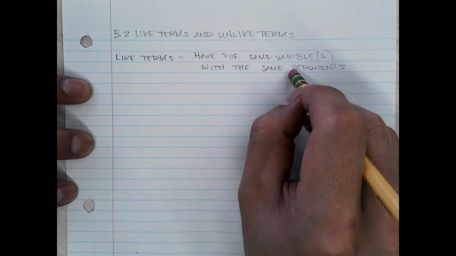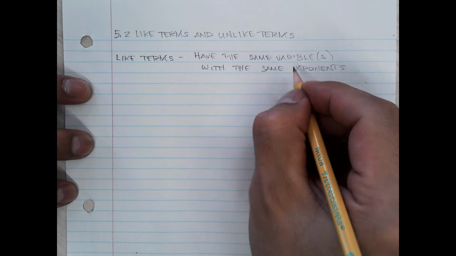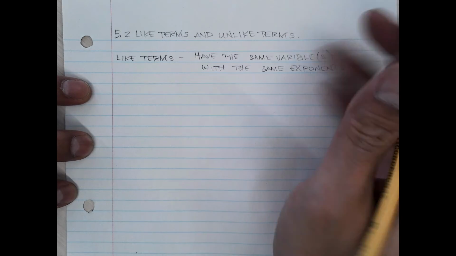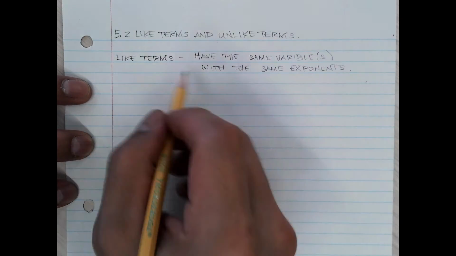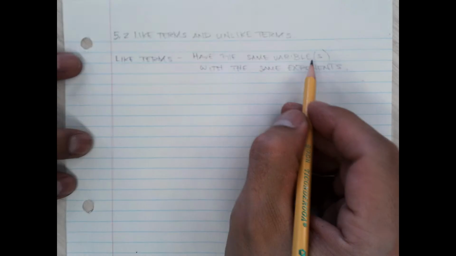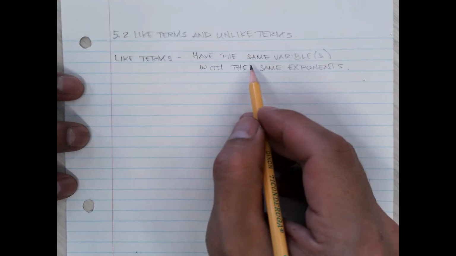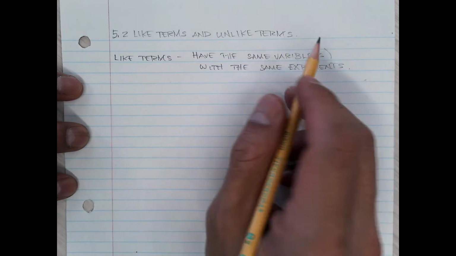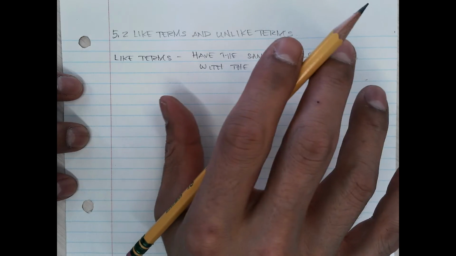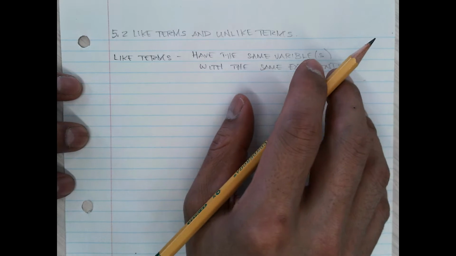Same variables, same exponents. I put the S in brackets here because sometimes terms will use more than one variable, but as long as they have the same variables and the same exponents, then they are like terms.